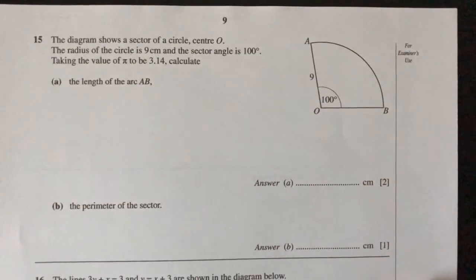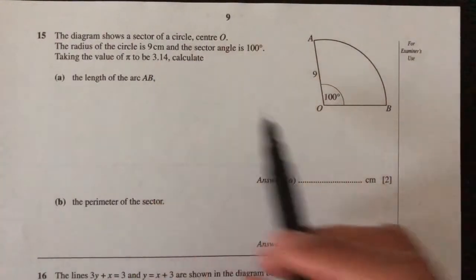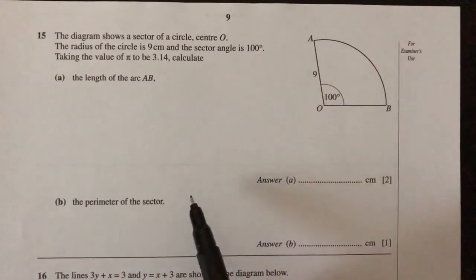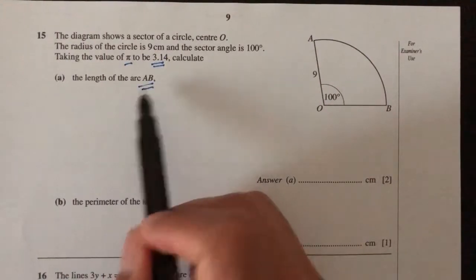Moving on to question number 15. Here we have the diagram shows a sector of a circle, center O. That's a sector of a circle, and the radius is 9. Taking pi to be 3.14, find the length of arc AB.